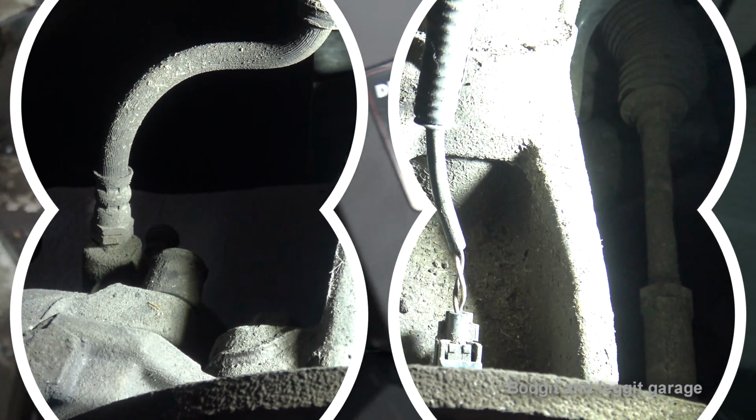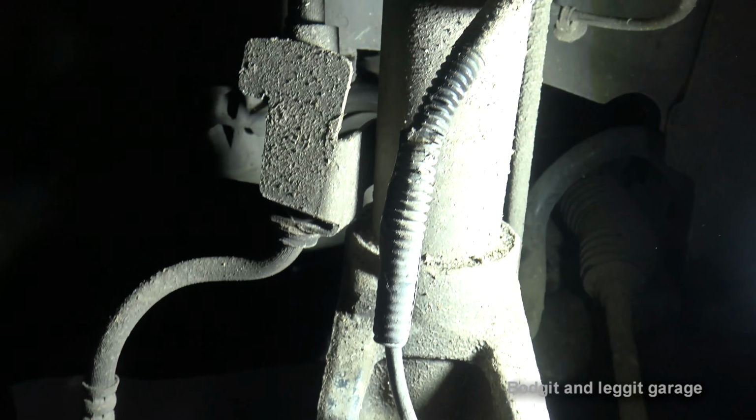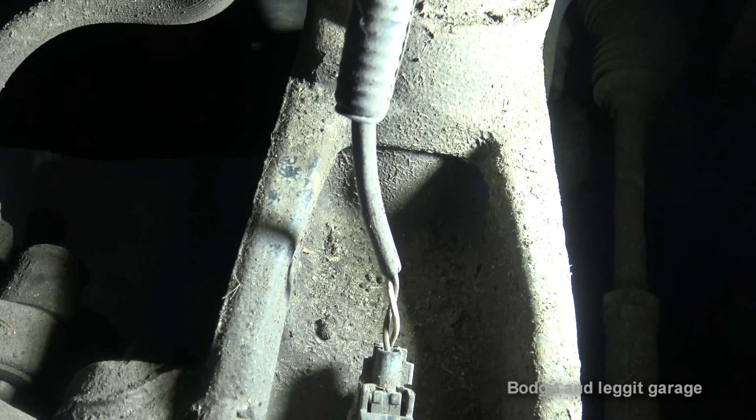I've just taken off the wheel to get everything ready to set up the scope, and this is what I found.